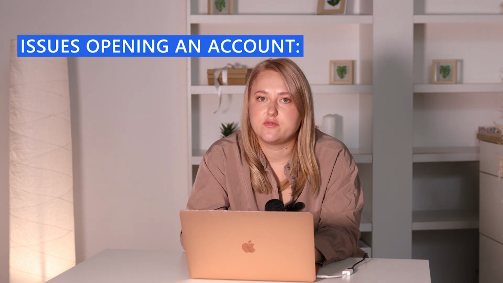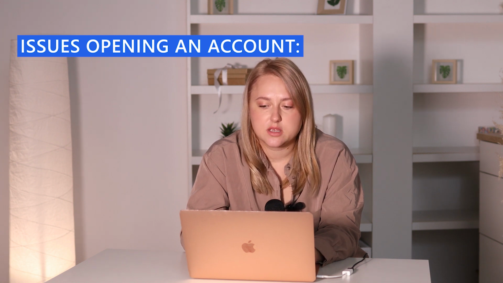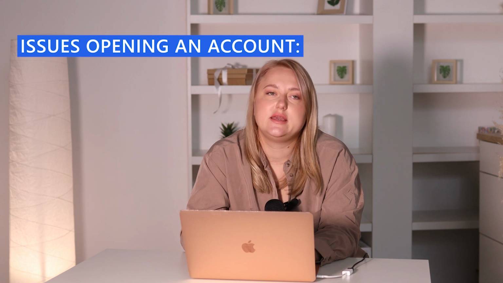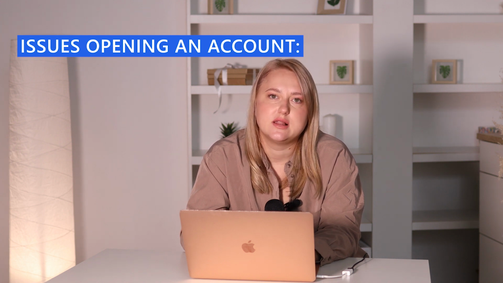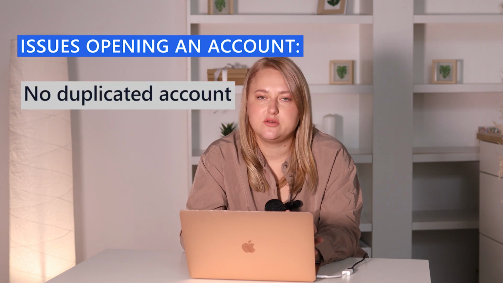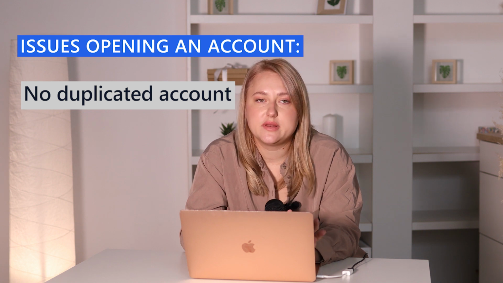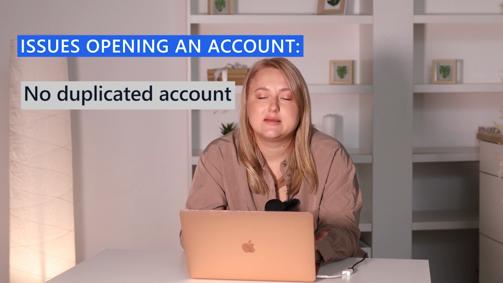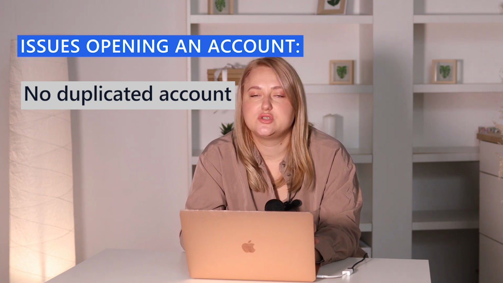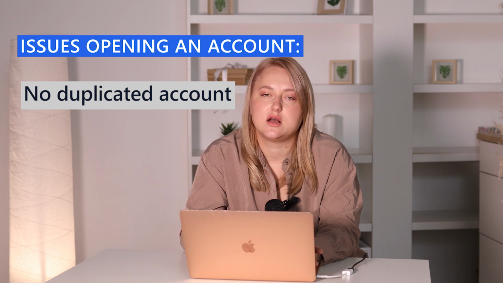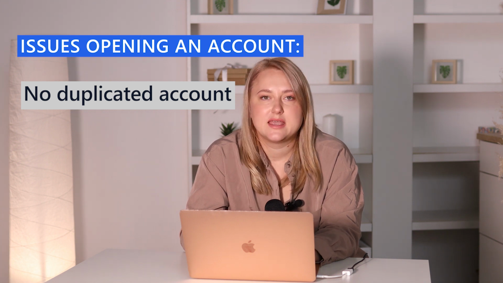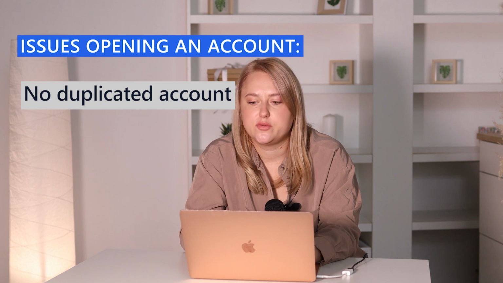In general, there are no issues with opening an Amazon account, although the issue could be if, for example, you had an account in the past, you already registered with Amazon as a seller, and you completely forgot about it, but you're using the same data and you started your Amazon business. It doesn't work that way. You need to go and use that account to sell with Amazon. So basically that's called a duplicated account.